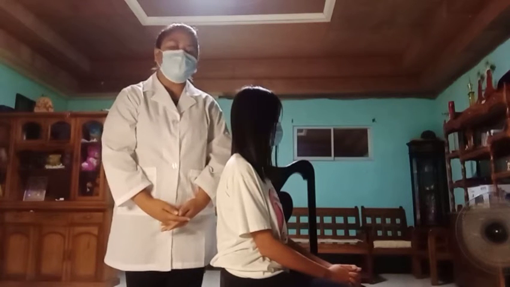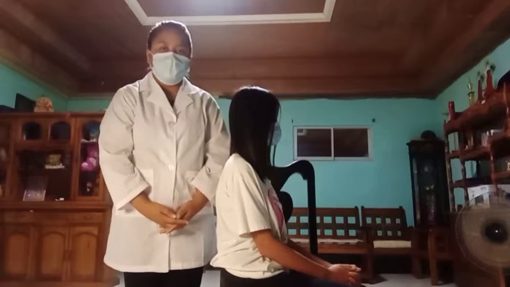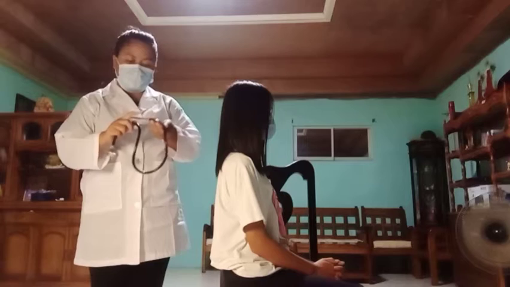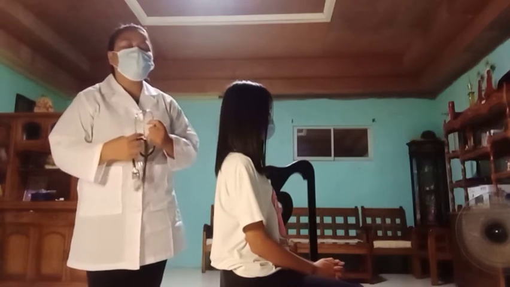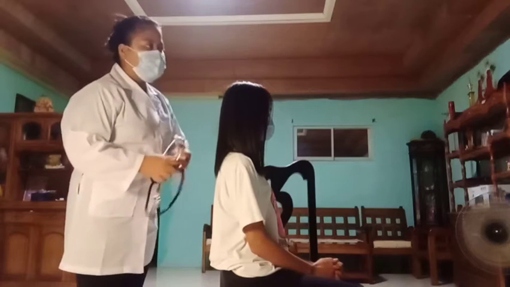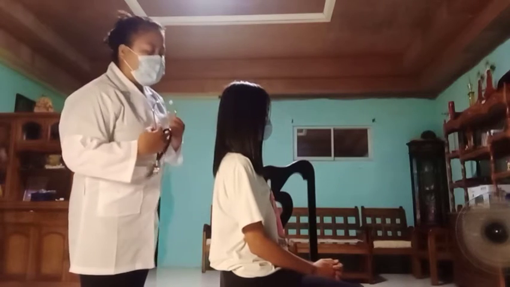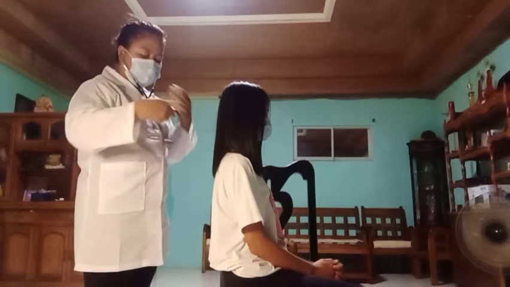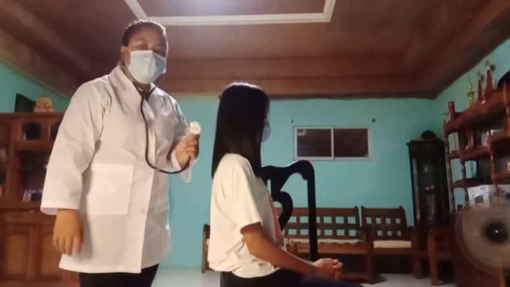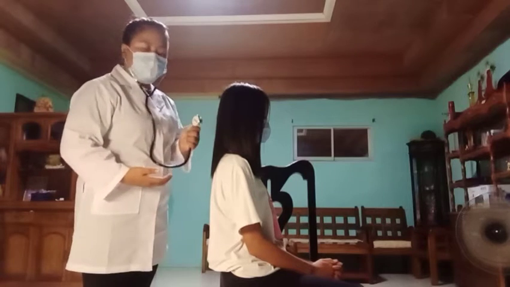Auscultating and determining for breath sounds and adventitious sounds. We will use a flat disc when performing the auscultation. So, we have here a stethoscope to be used in this procedure. And we will also ask the client to take a slow breath. Ma'am, please take a slow breath, okay? So the same sequence will be used in this procedure using the stethoscope.